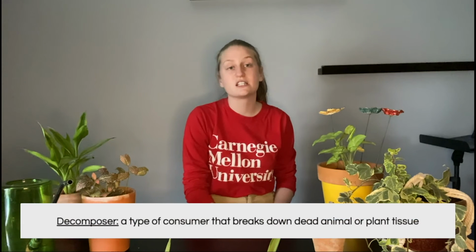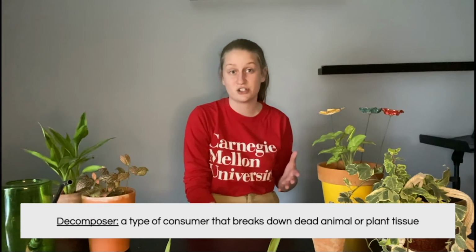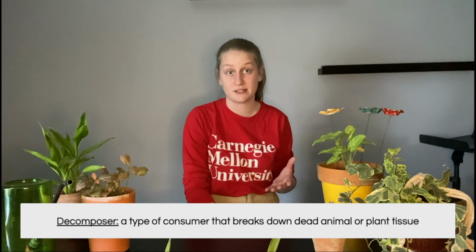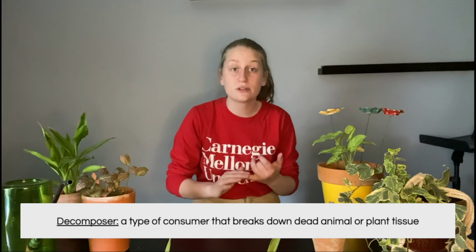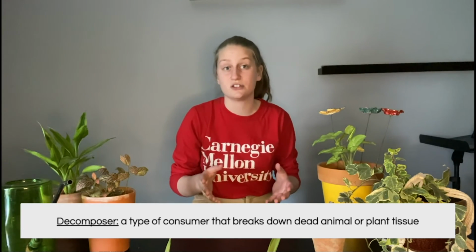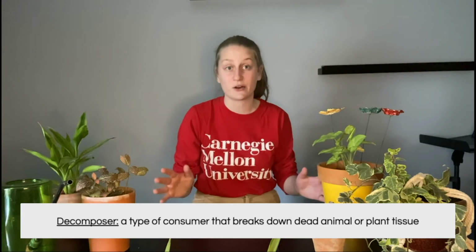A third and very, very important role in an ecosystem is the role of a decomposer. A decomposer is a specific type of consumer that will only eat dead tissues and waste in an ecosystem. Decomposers are able to break down the last bits of nutrients and energy in dead tissue and release it back into the water, soil, and air in an ecosystem. Some examples of decomposers are worms, mushroom or fungi, and bacteria.